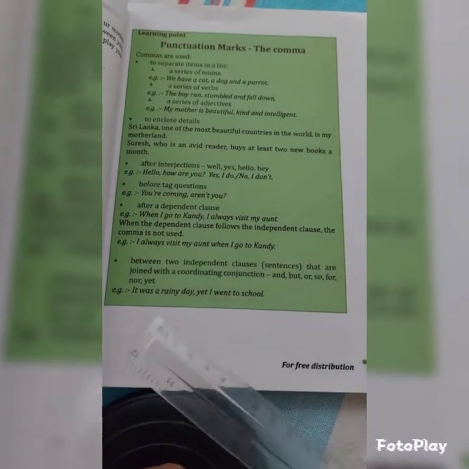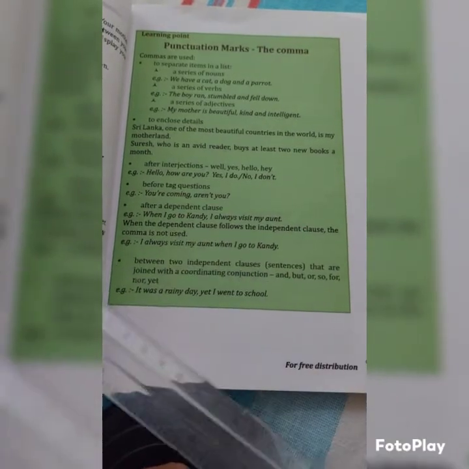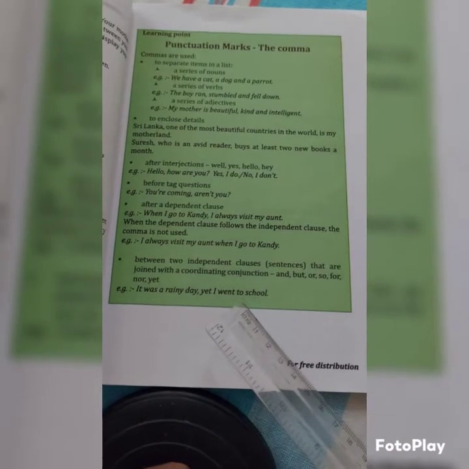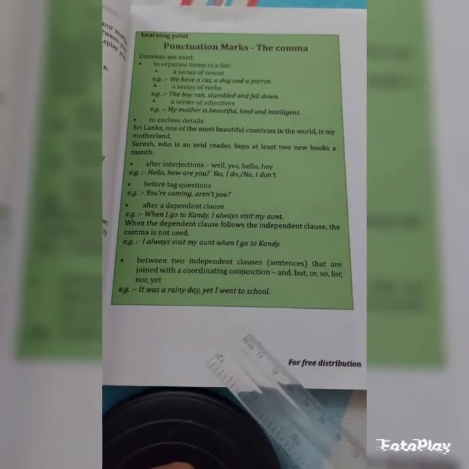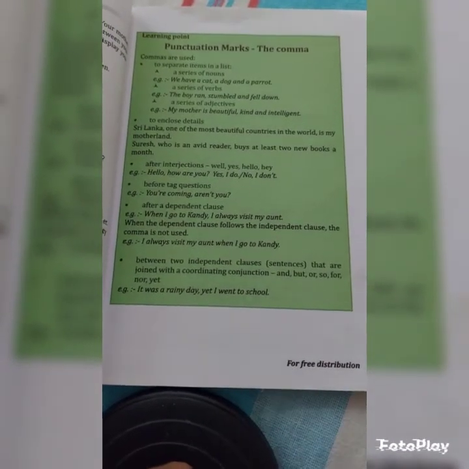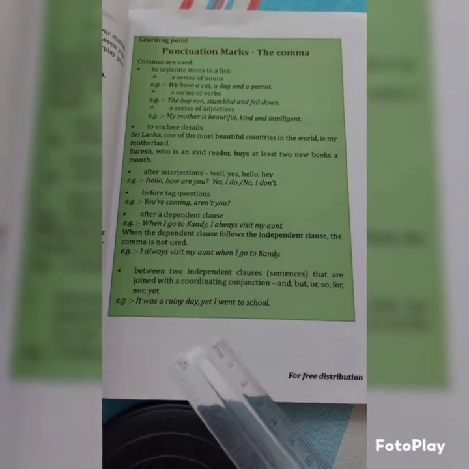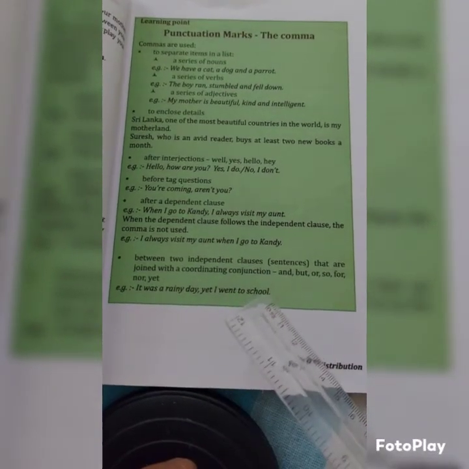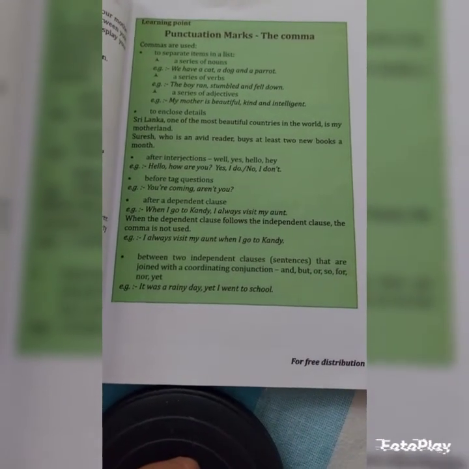Right? How will you use comma to separate them? I went to school yesterday. Okay? Then put comma. After that you can write the next independent clause with coordinating conjunction. What is the coordinating conjunction I use here? But. But I couldn't meet Ravi.